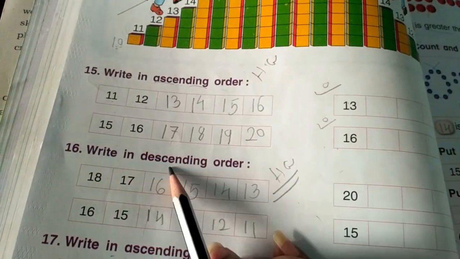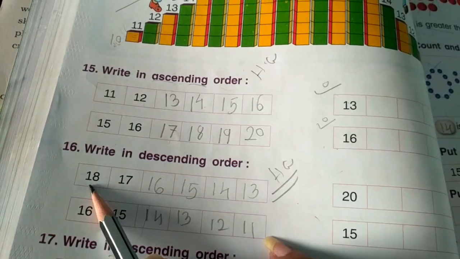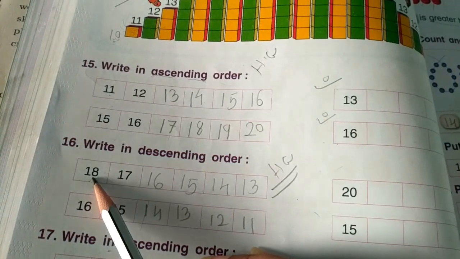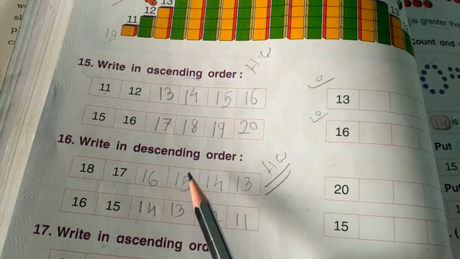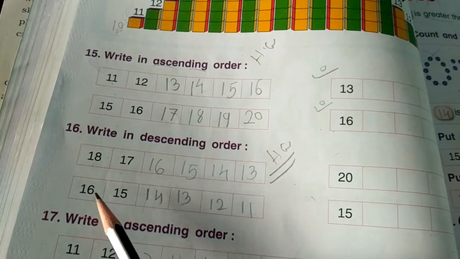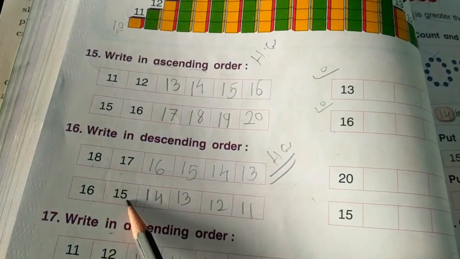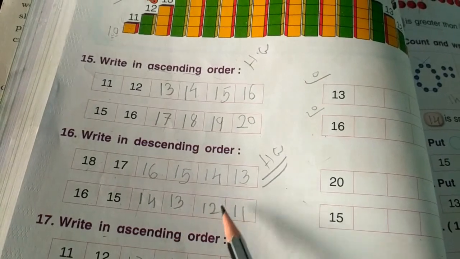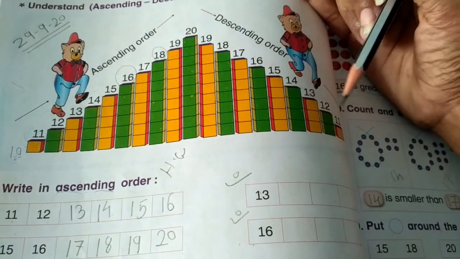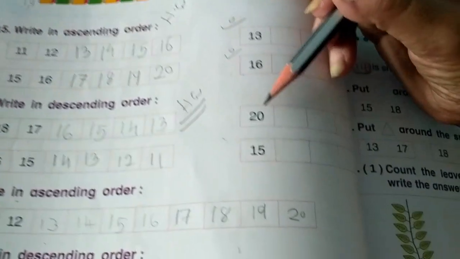Now write in descending order. Here we have to write down the numbers in decreasing order. After 18, 17, 16, 15, 14, 13. After 16, 16 से पहले क्या होगा? 15, 14, 13, 12, 11. देखो यहाँ पे 16, 15, 14, 13, 12, 11. So this is the way.